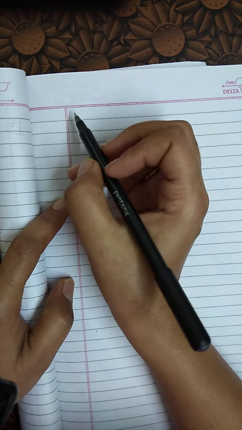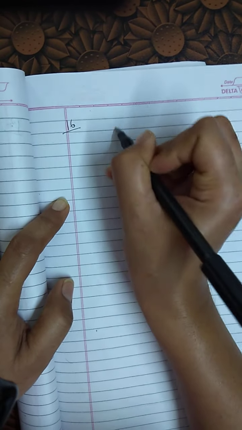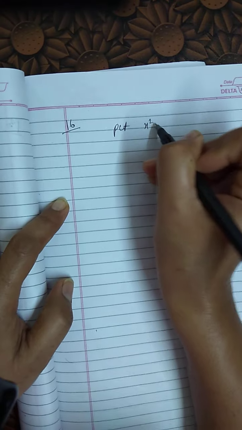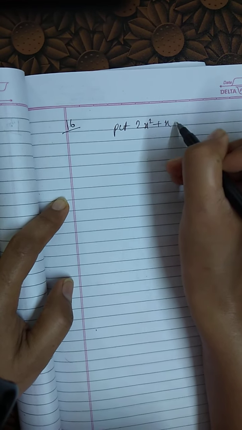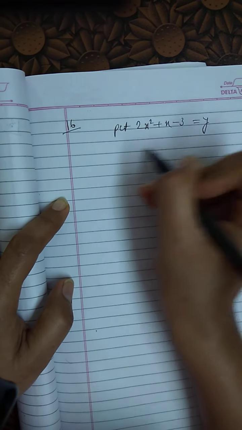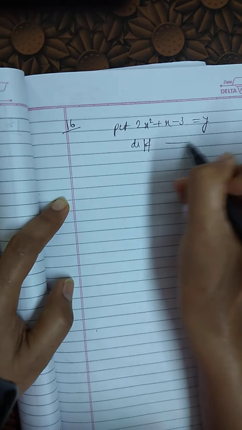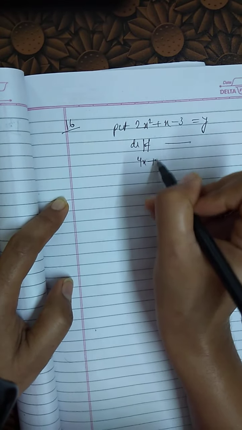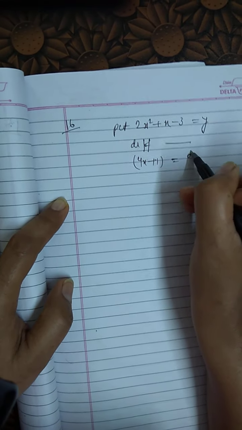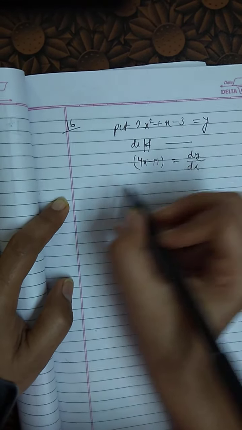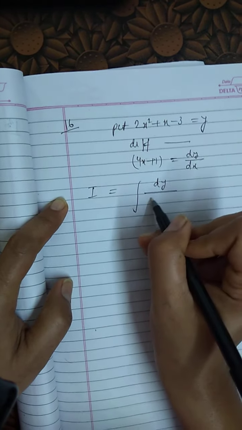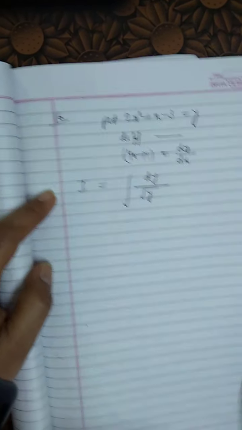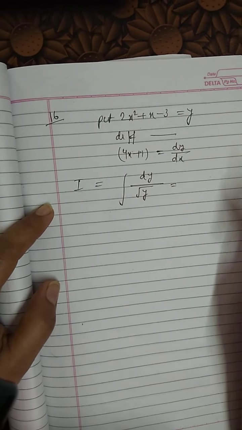In this sum number 16, directly you will put 2x square plus x minus 3 as y, and when you differentiate both sides, 4x plus 1 equals dy by dx. So our integral will become dy divided by root of y, and everybody knows how to integrate.